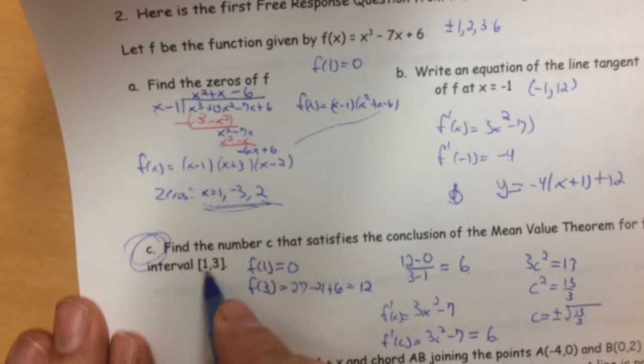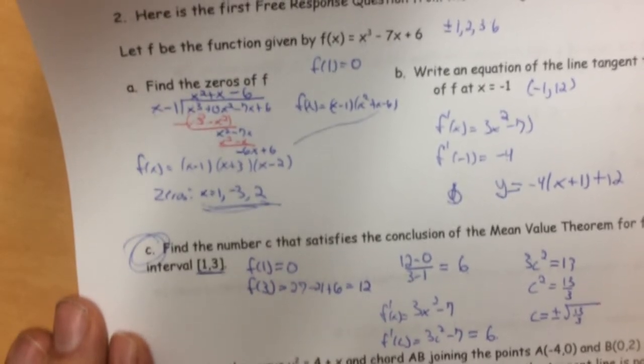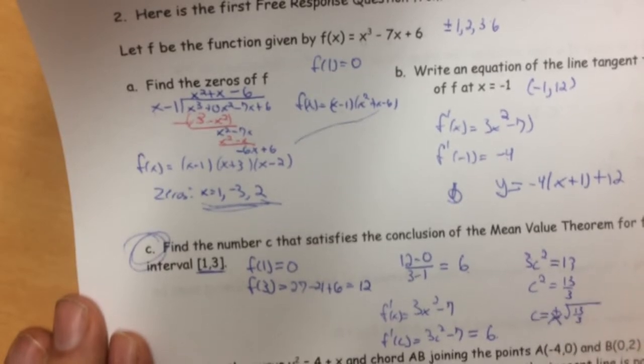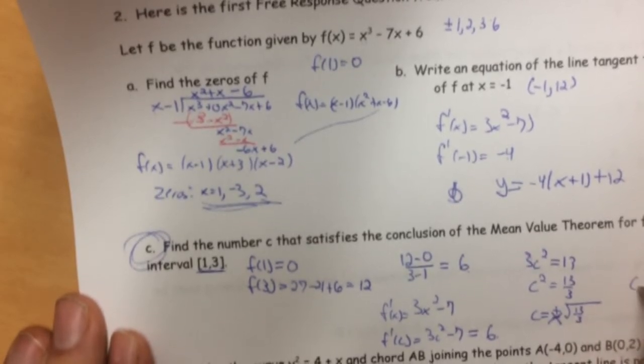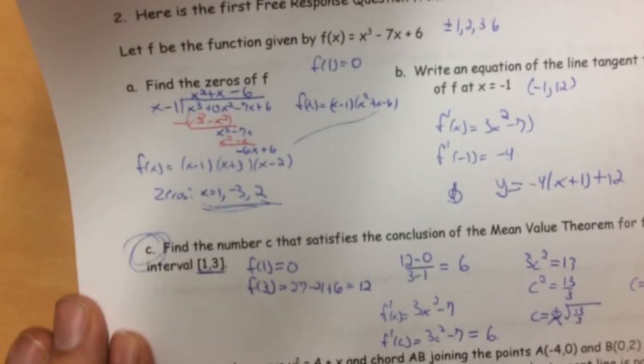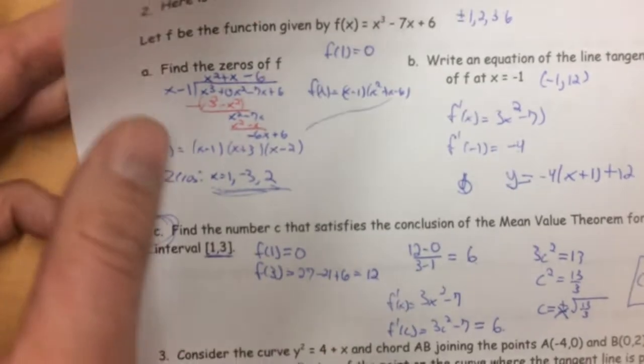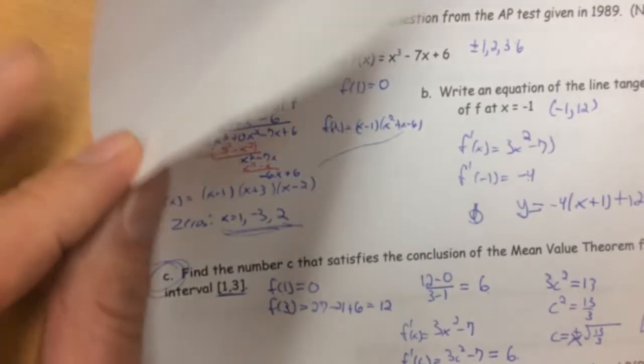But the mean value theorem says that this value of c has to be between 1 and 3. And so obviously the negative value we don't care about. The c value we care about is square root of 13 thirds, which is somewhere in between 1 and 3. And that's how we would leave our answer. Okay. I think I will let you guys do number 2 on your own.